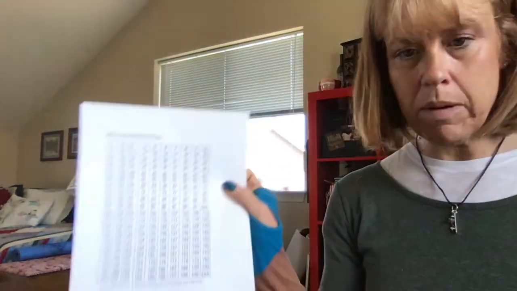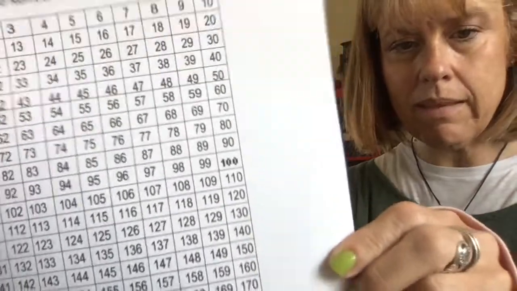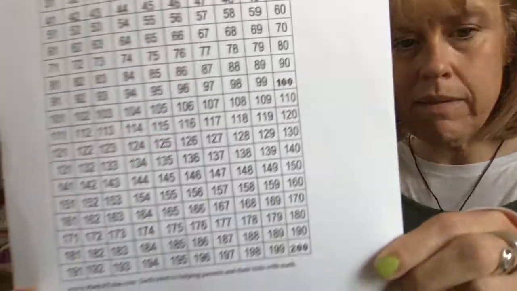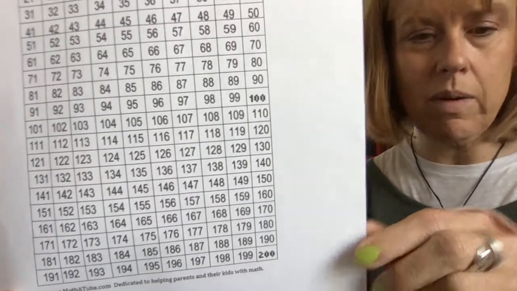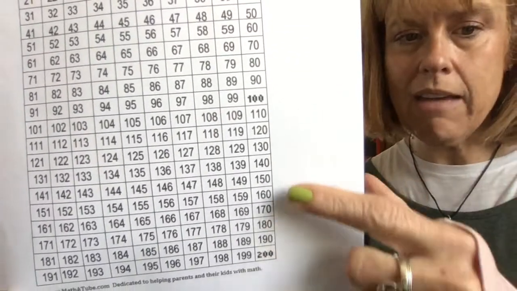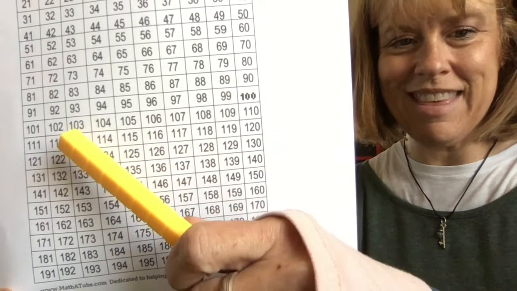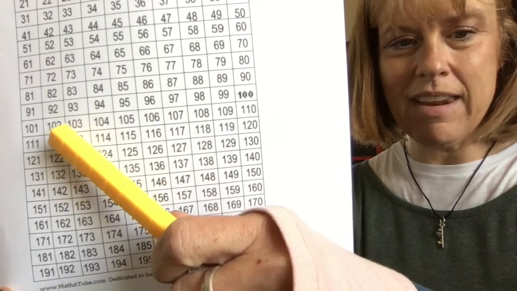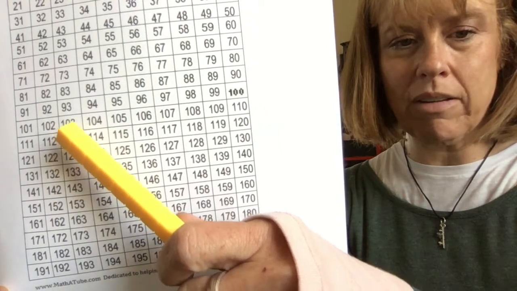For that, I'm going to pull out my number chart. I did give everyone a copy of this one. It's in your mailbox. So if you've got a printer at home, you could print this out. 102 and 112. I'm going to use this for my pointer: 102 right there, and then I have to find 112. All I have to do is go down a column. Remember what happens when you go down a column?